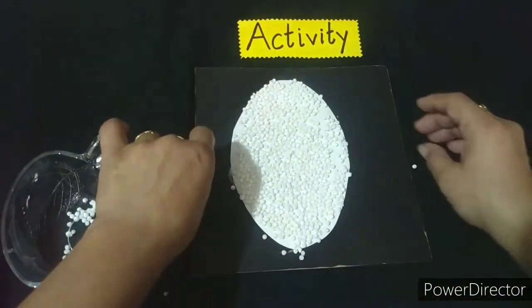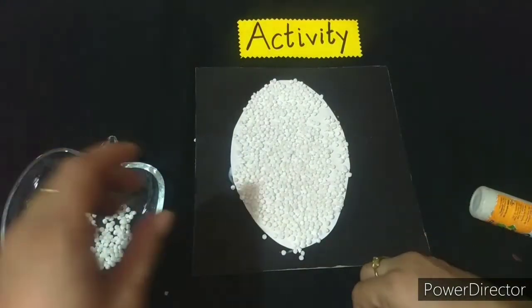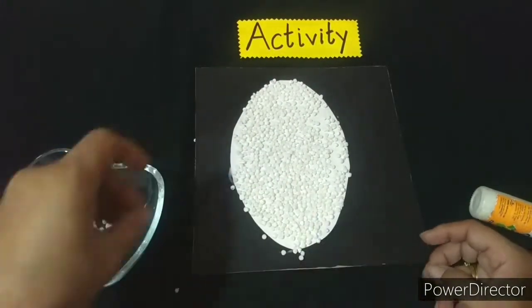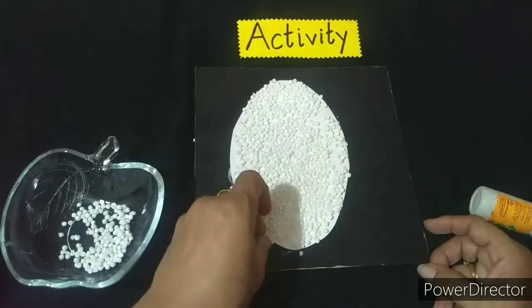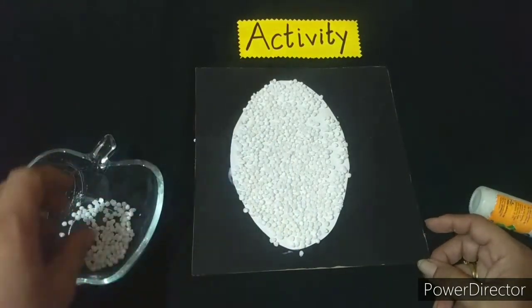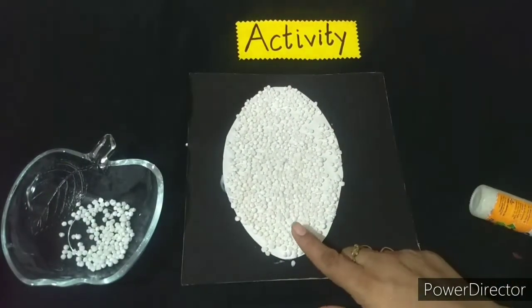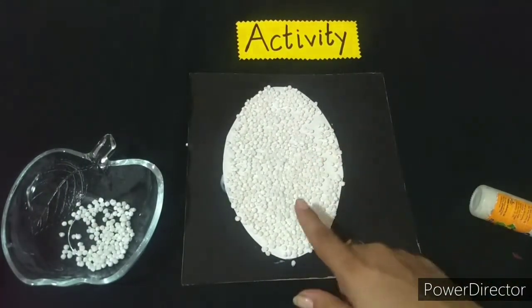Can you see? Ma'am is picking up the small sabudanas and putting it in the bowl. See children. Now what did ma'am make? Ma'am made E for egg.